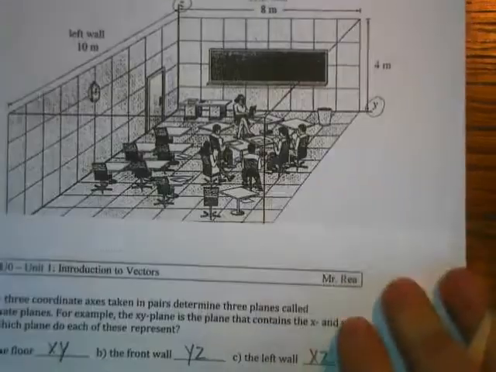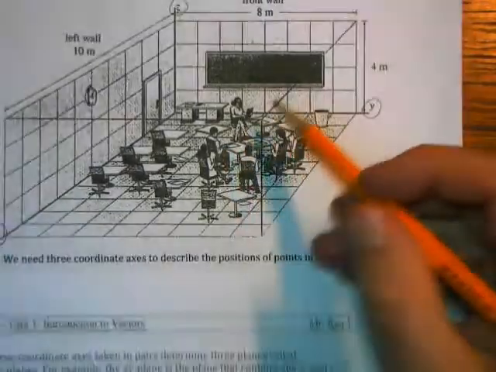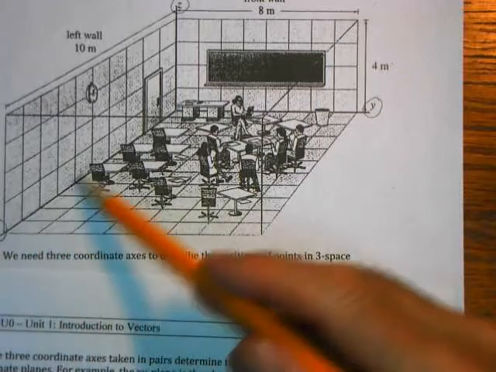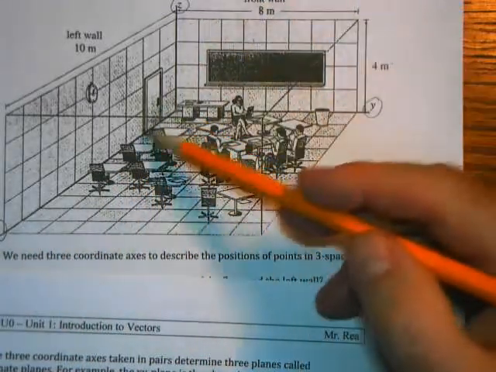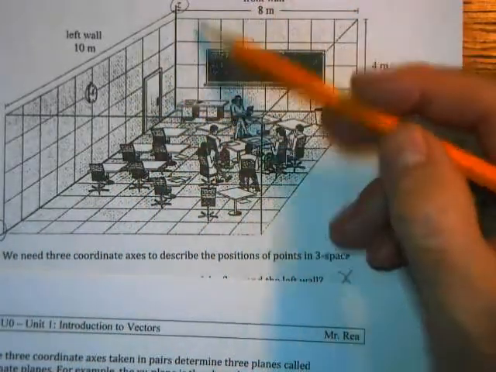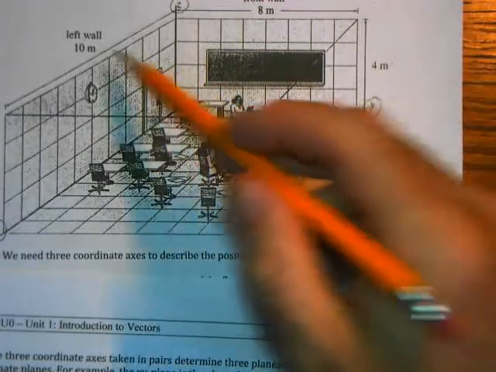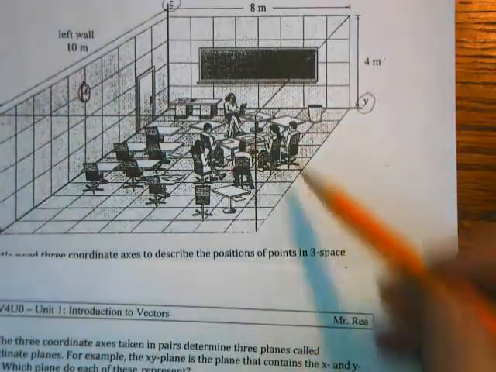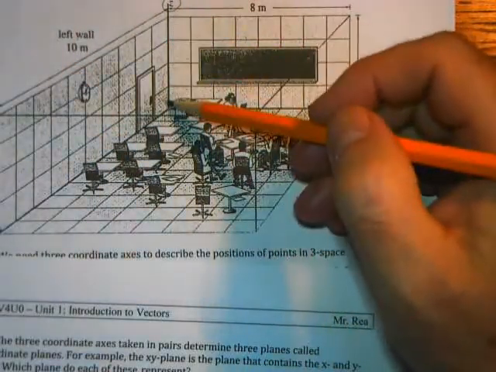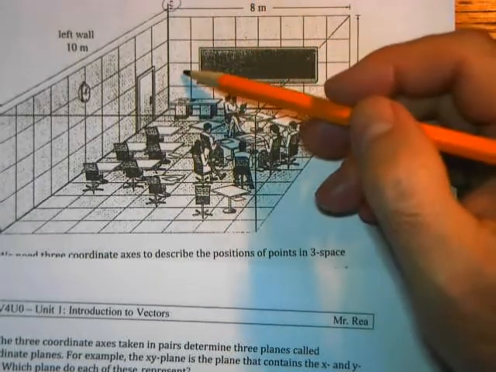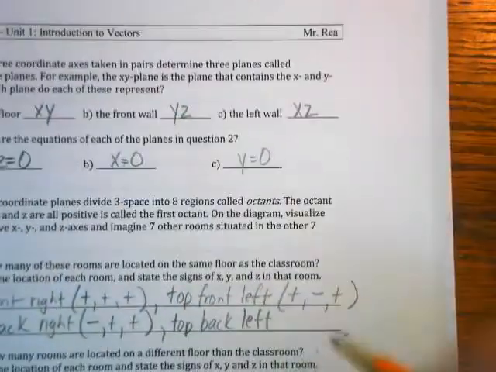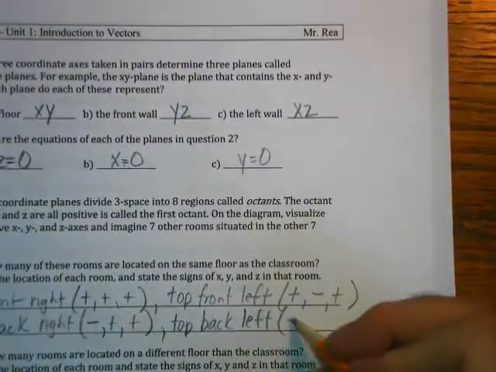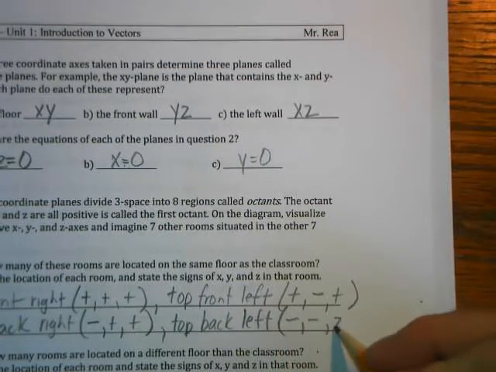Okay, now let's imagine these coordinates. So let's see the x coordinate. Since it's back over here, x would be negative, and also y would be negative because it's to the left of this room on this side. But the z coordinate, it's still on the same floor. So we would have negative x, negative y, positive z.